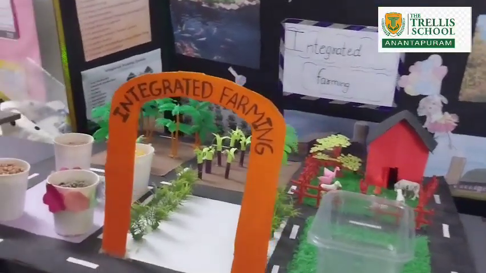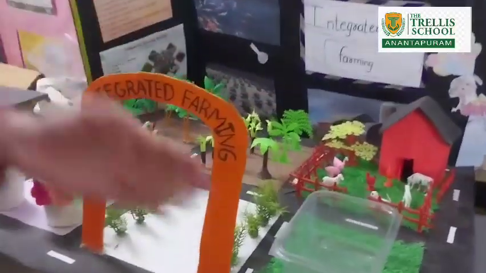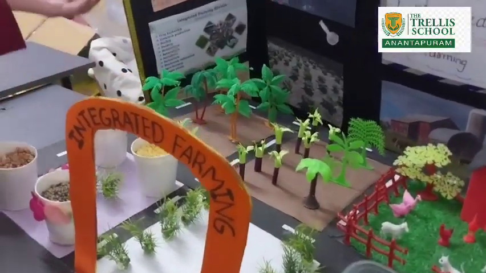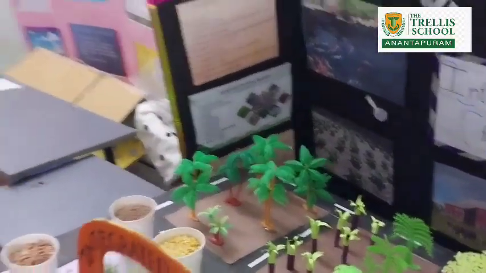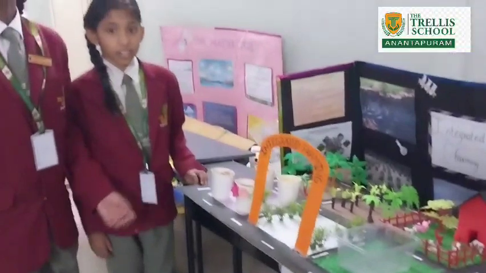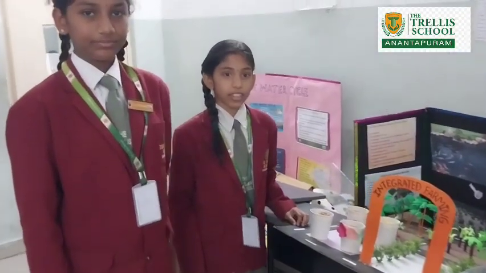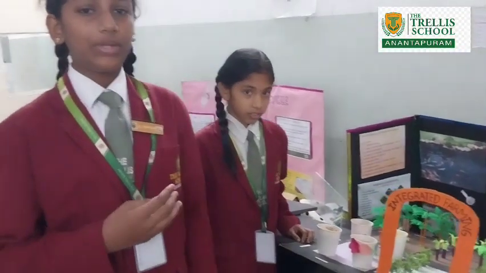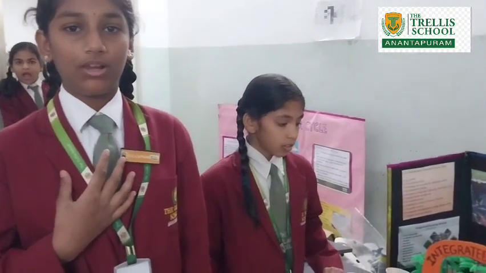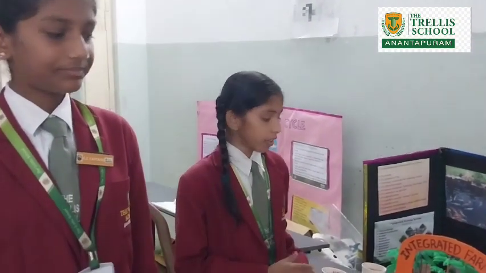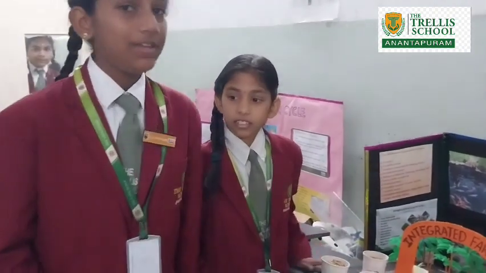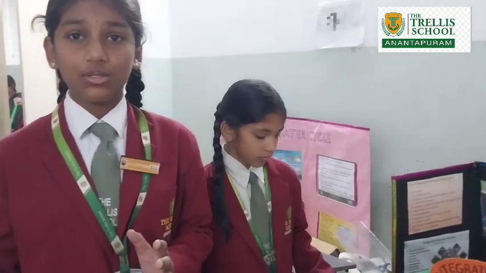Integrated farming consists of animal husbandry, fishery, leafy vegetable farming, fruit farming, grain storage, etc. Integrated farming generates continuous income round the year. By integrated farming, we can produce two or three times more crops. By reducing chemicals, we maintain soil health. If we keep fishes next to crops, these crops grow faster.